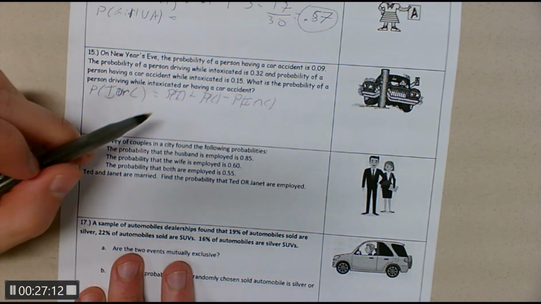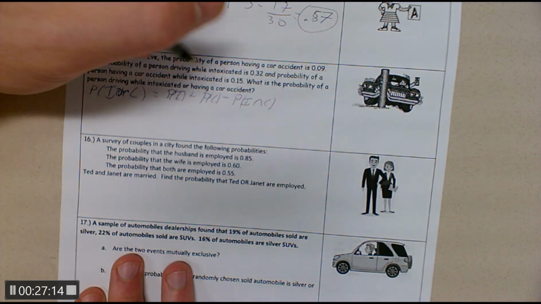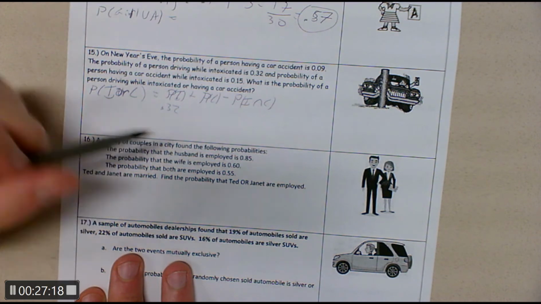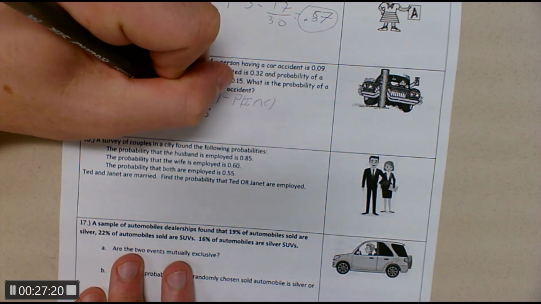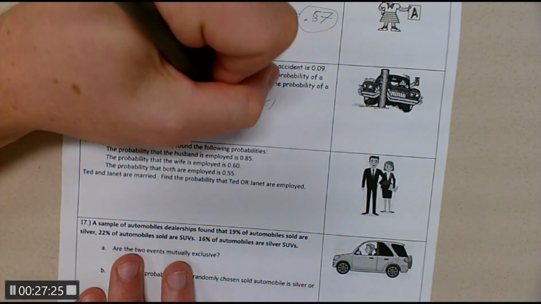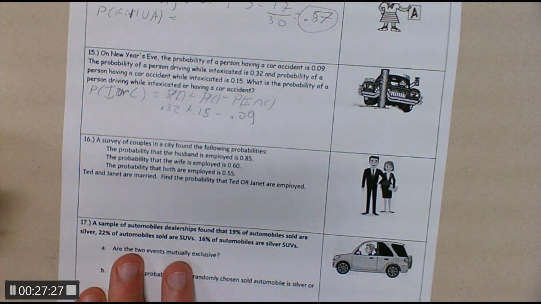So probability of being intoxicated is 0.32. Probability of having a car accident is 0.15. Minus probability of being intoxicated and having an accident, which is 0.09.